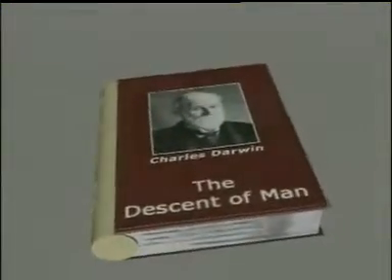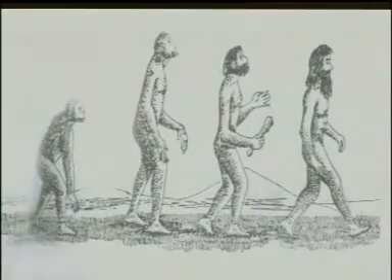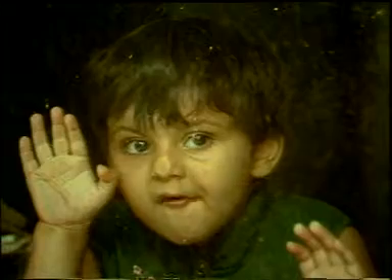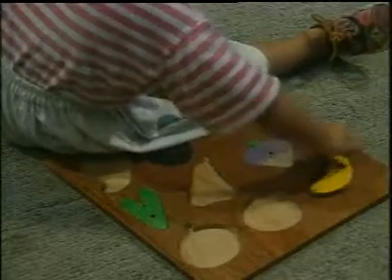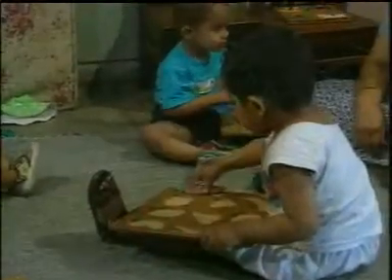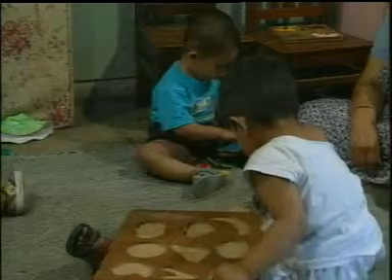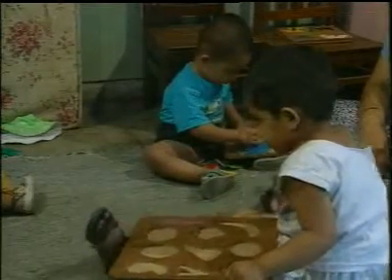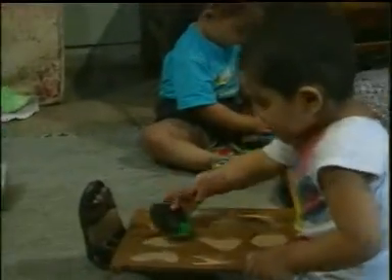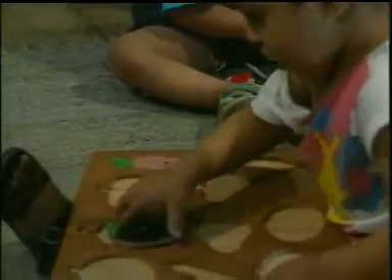Darwin, in The Descent of Man of 1871, noted that certain higher animals possess abilities such as memory and imagination. And today, it is even clearer that the abilities to distinguish number, size, order, and form are not exclusively the property of mankind.